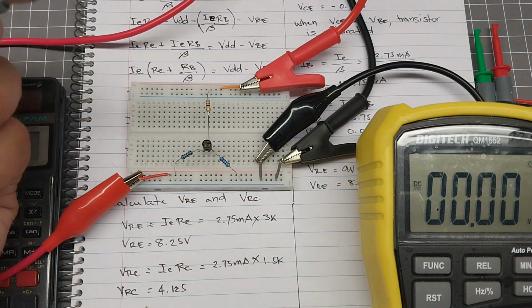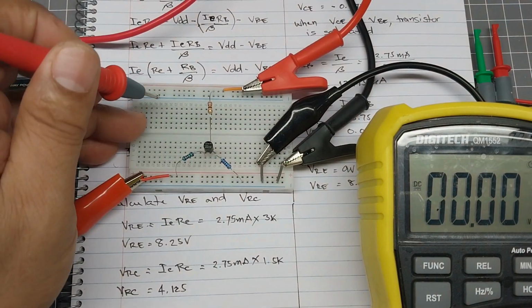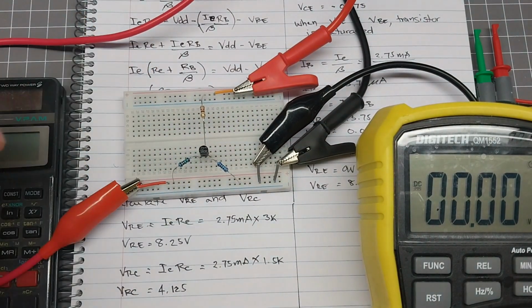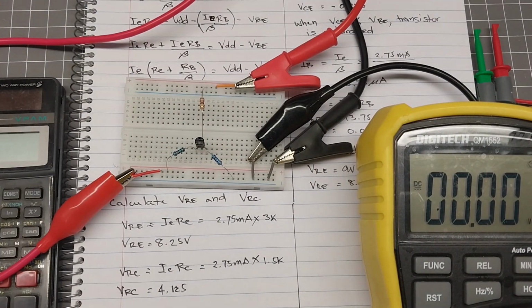Any variation in the applied base current will also change the base emitter voltage. So I think this is good enough. Thanks for watching, I hope you find this useful, and I'll see you next time.